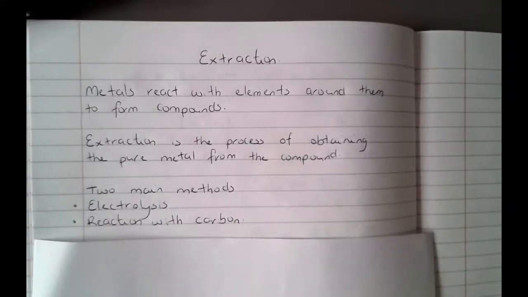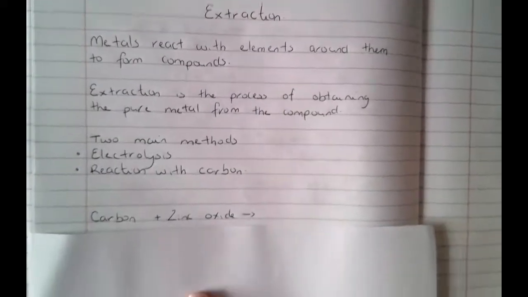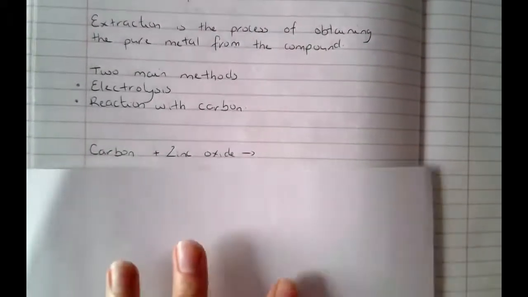There are two main methods of extraction. There is electrolysis, which we looked at in CC10, and then there's also just chemical reactions with carbon. And these are actually displacement reactions, which we've seen on the previous two videos. So for example, if I took carbon and zinc oxide, we said when we looked at the reactivity series that carbon was included in the reactivity series even though it was not a metal. And now we're going to see why.